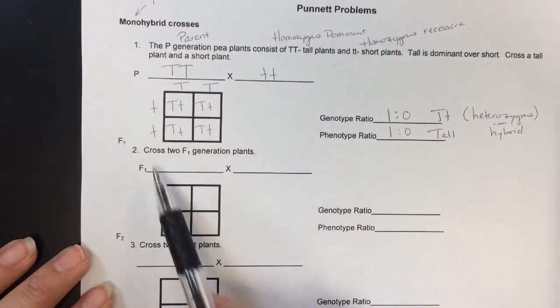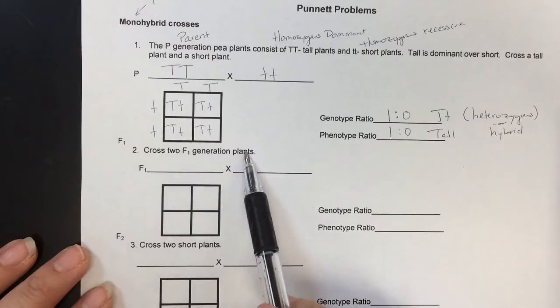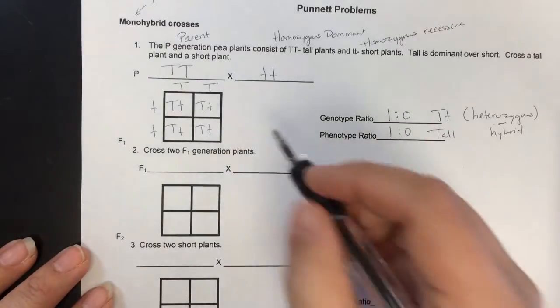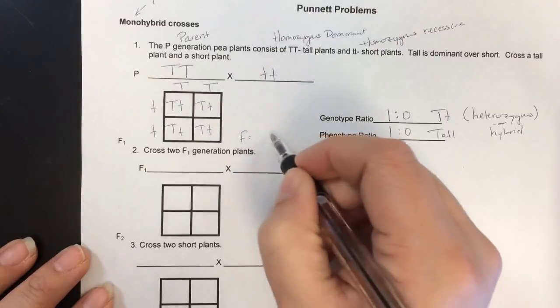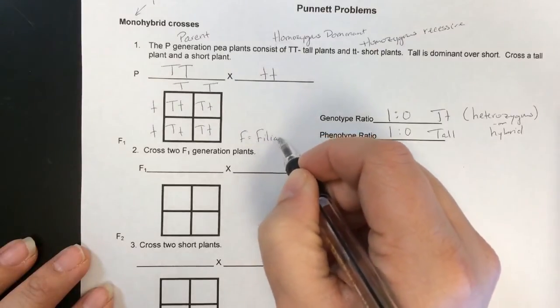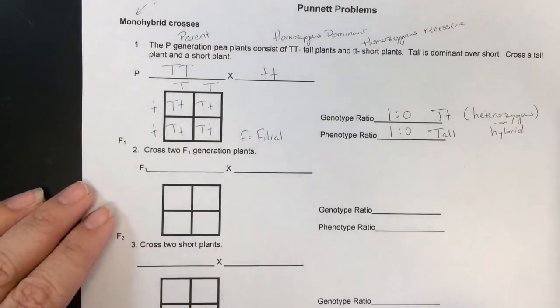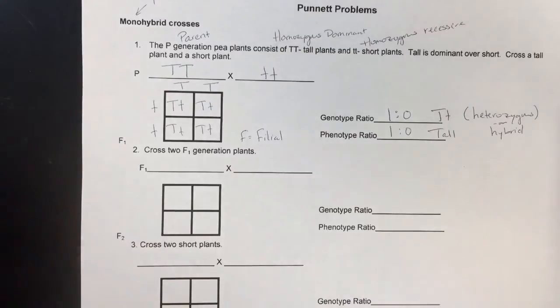In question 2, it says cross the 2 F1 generation plants. Well, F1 is referring to filial. So the F is equal to filial. It's a term that I think Mendel actually came up with, but it just means that next generation that we're getting.